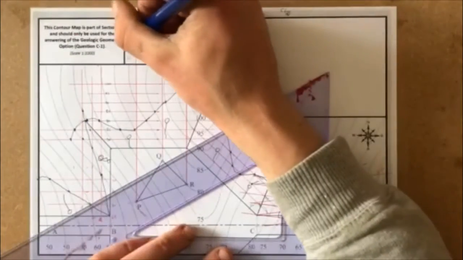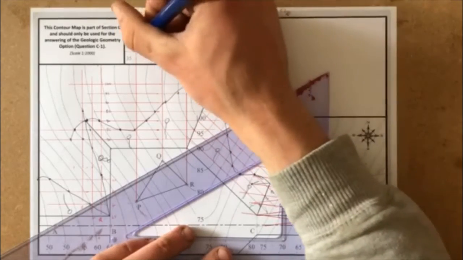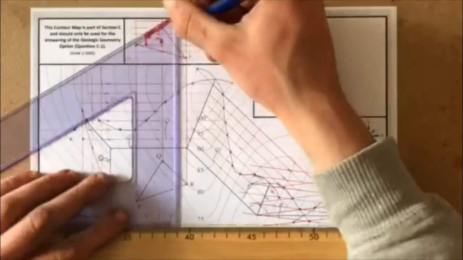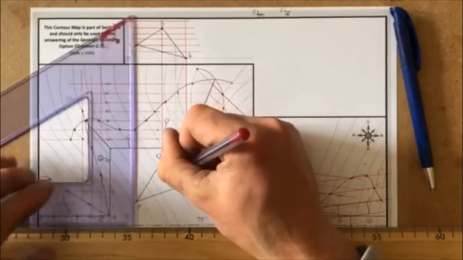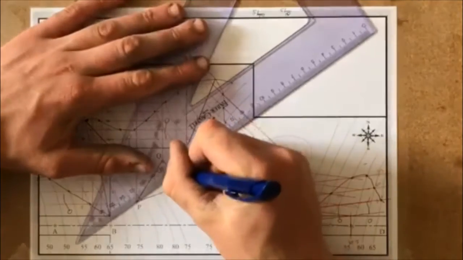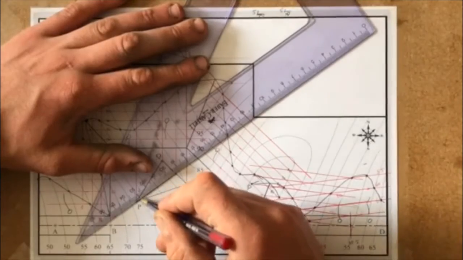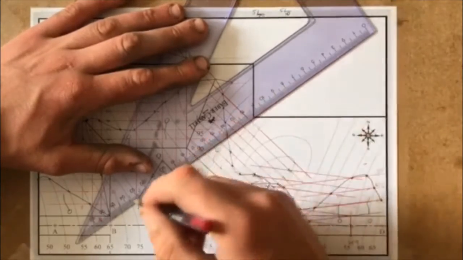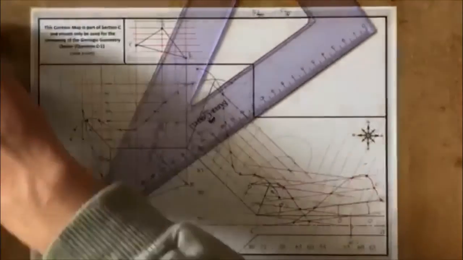So come across here from P, Q, and R. Come across from P in elevation. We get a straight line where this hits QR, bring it straight down. Where that hits QR there in plan gives me a true length line. I'm going to look up along that true length line, and I'm going to set up an auxiliary view.